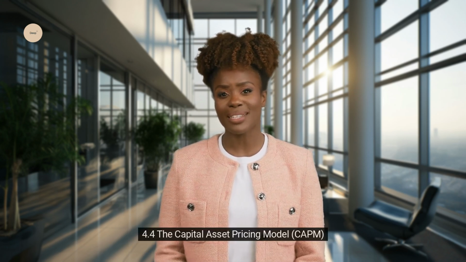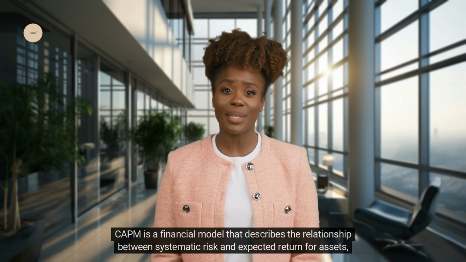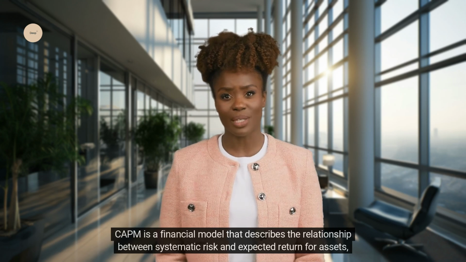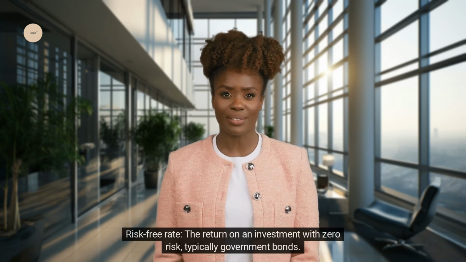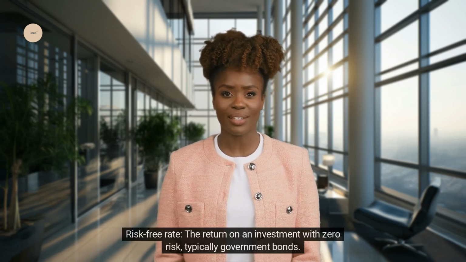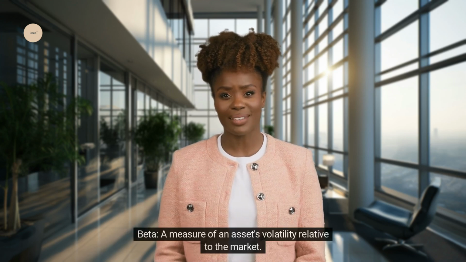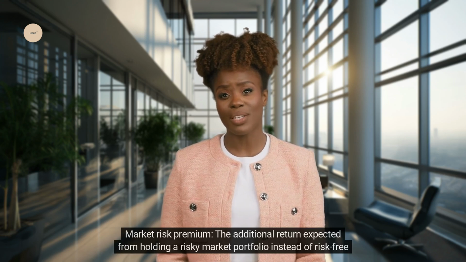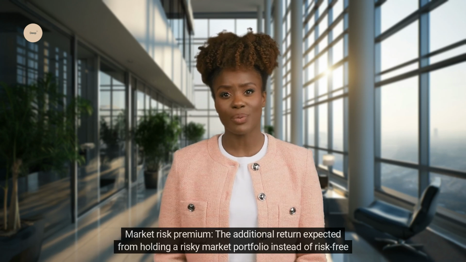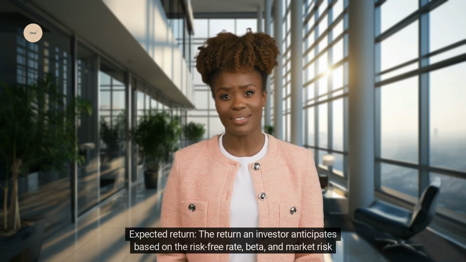4.4. The Capital Asset Pricing Model, CAPM. CAPM is a financial model that describes the relationship between systematic risk and expected return for assets, particularly stocks. Key concepts include risk-free rate, the return on an investment with zero risk, typically government bonds. Beta, a measure of an asset's volatility relative to the market. Market risk premium, the additional return expected from holding a risky market portfolio instead of risk-free assets. Expected return, the return an investor anticipates based on the risk-free rate, beta, and market risk premium.